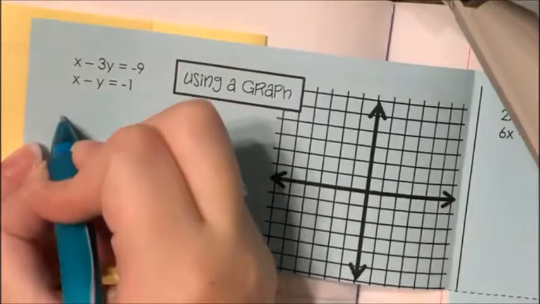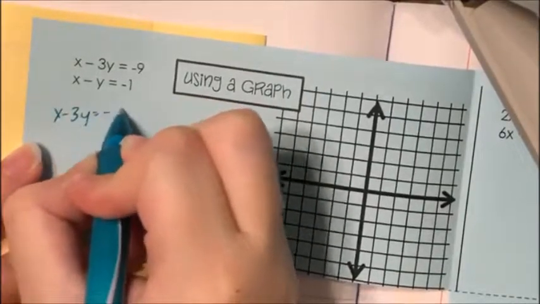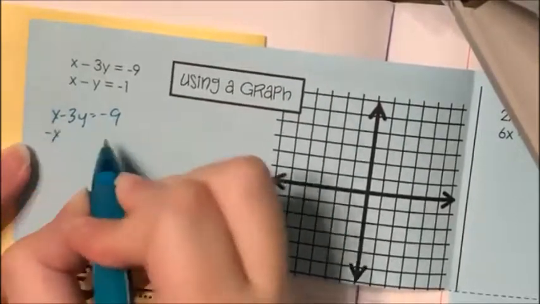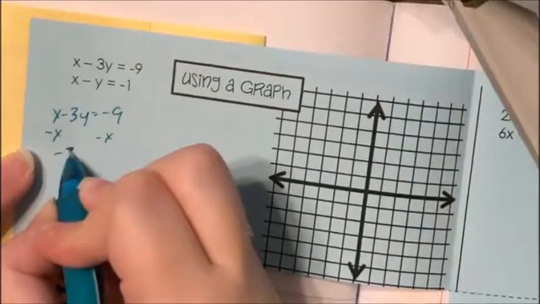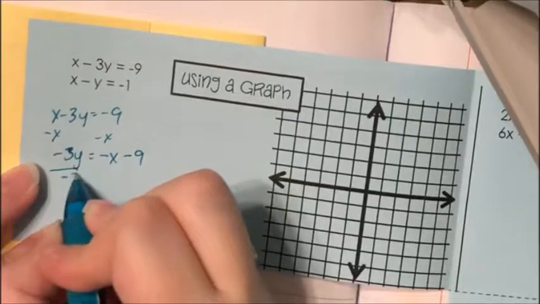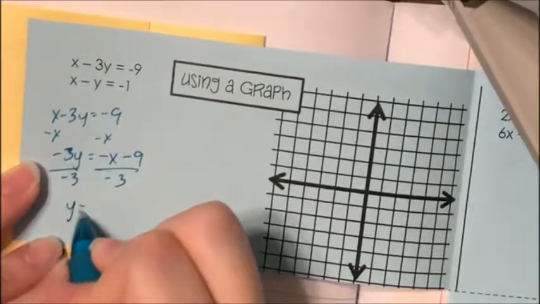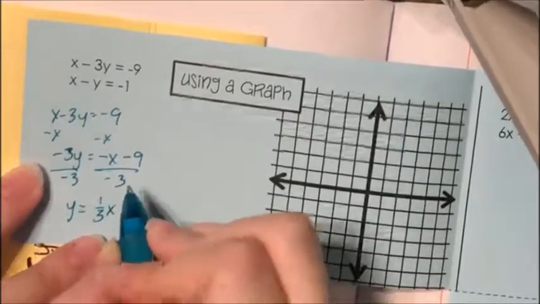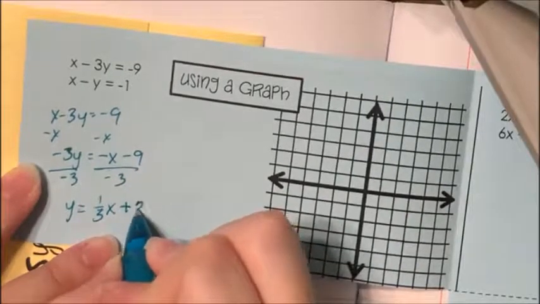So the first one I have, subtract x, negative 3y equals negative x minus 9, divide by negative 3. So I get 1/3 x plus 3.